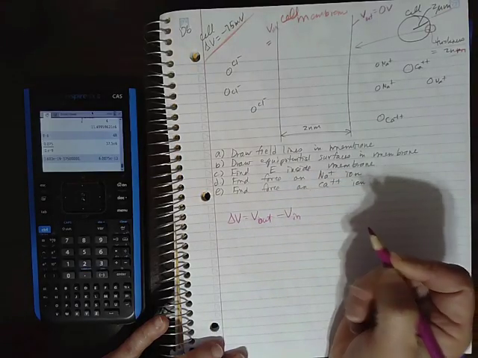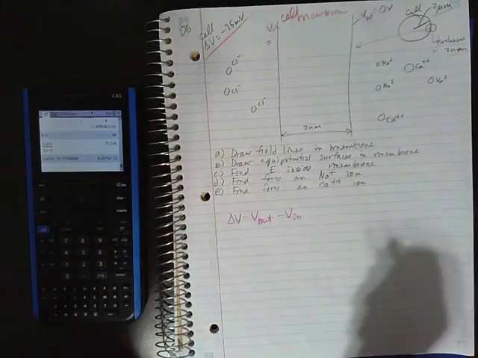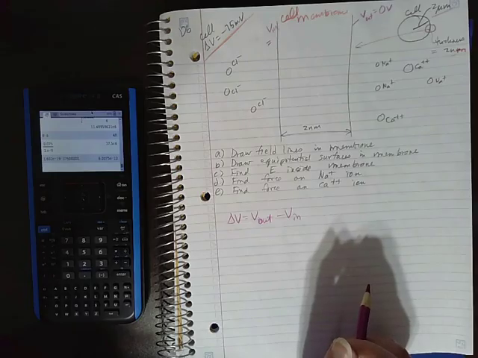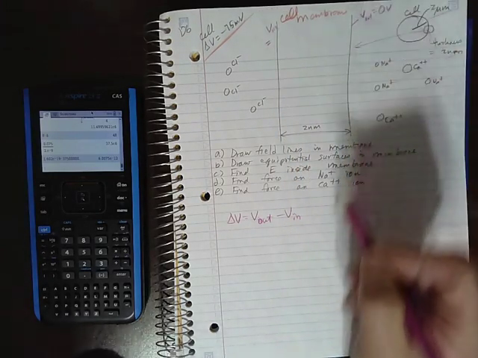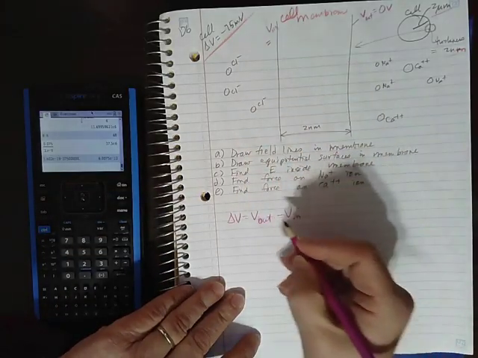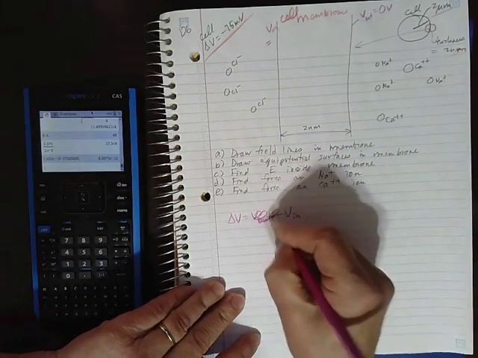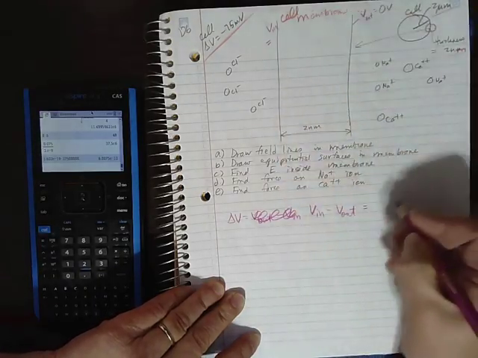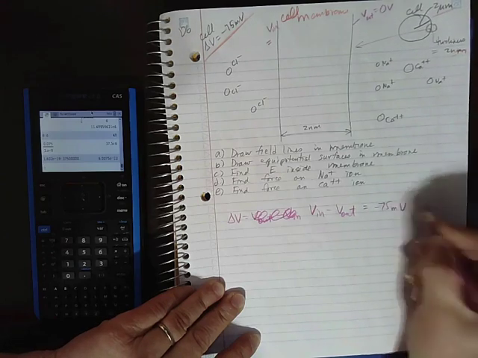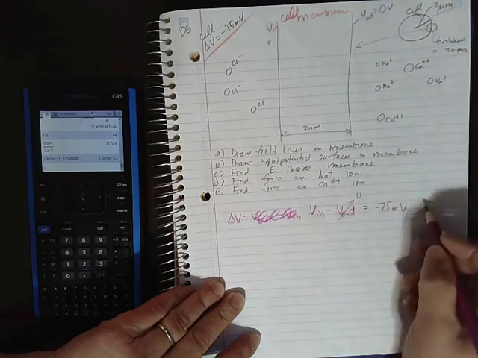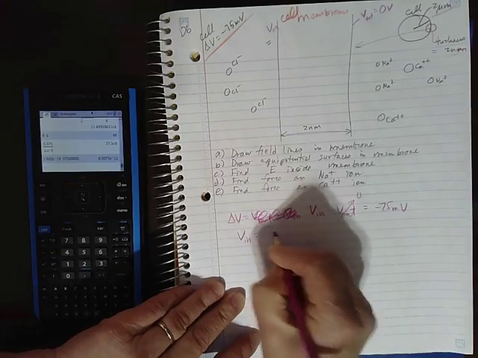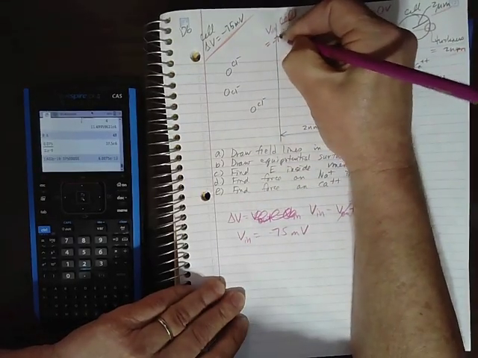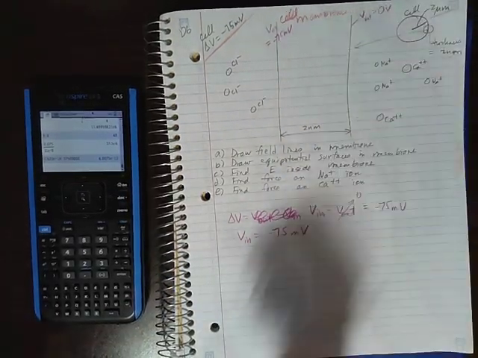Is that right? No, let's do, this side needs to be lower than that side, right? So delta V is negative, so it's going to be V in minus V out, which is going to be negative 75 millivolts. V out, we said let's make it 0, so then that means V in needs to be the negative 75 millivolts. I should have written it, but I guess you can see it. So V in is negative 75 millivolts when V out is 0, right?